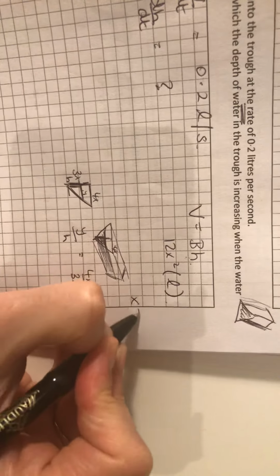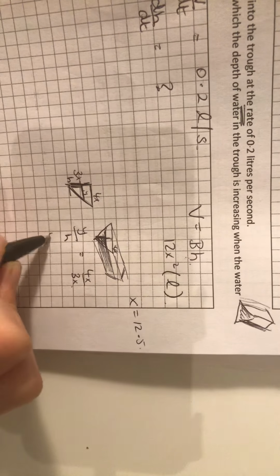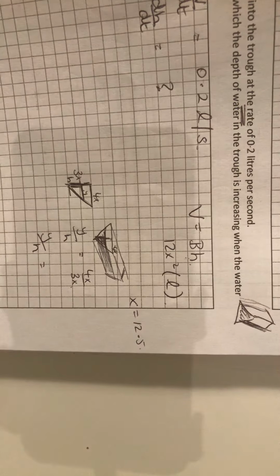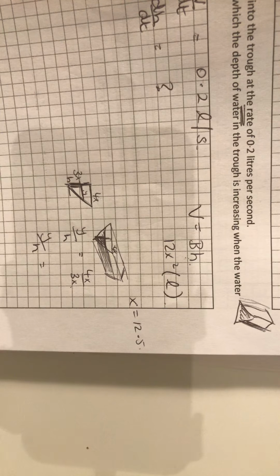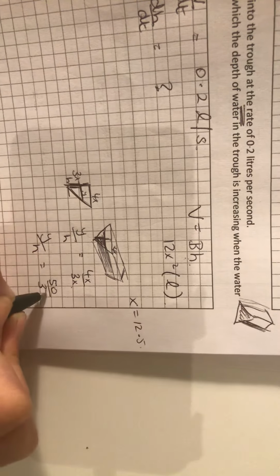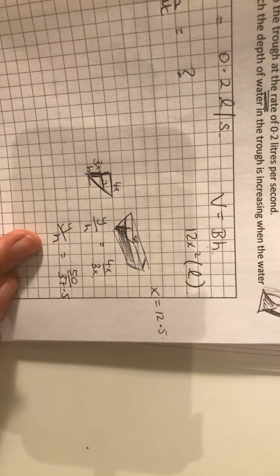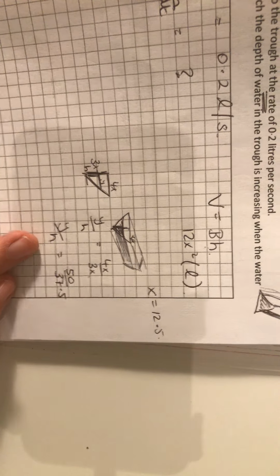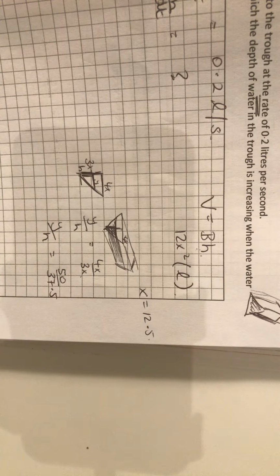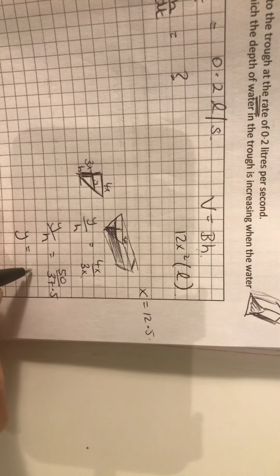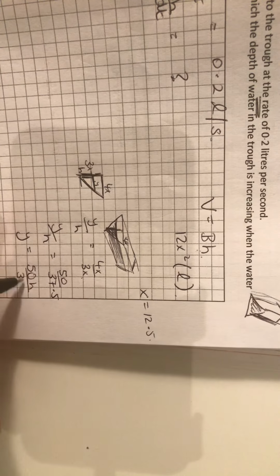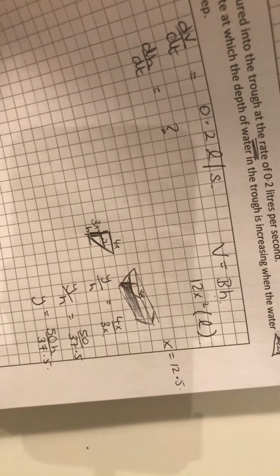Saying continue on and use that x is 12.5, which means that y over h is equal to, what happens when I multiply that out? 50 over 37.5. And what are we going to isolate? We need to isolate the y. y equals 50h over 37.5. Now, what is y?